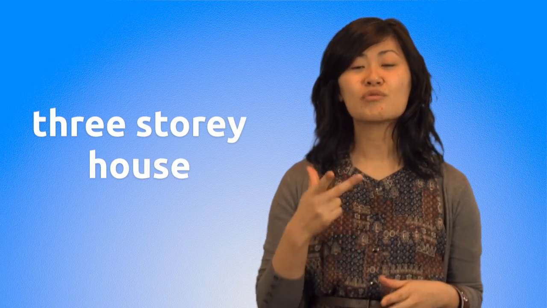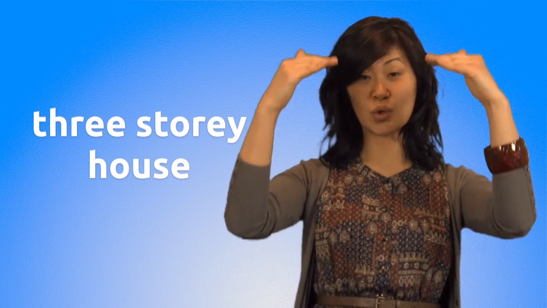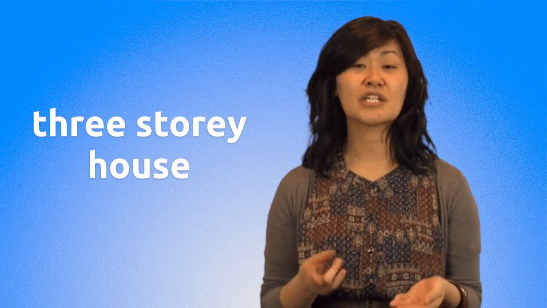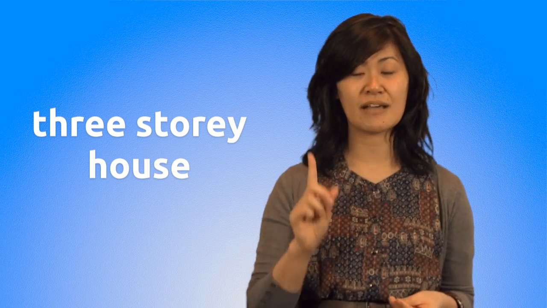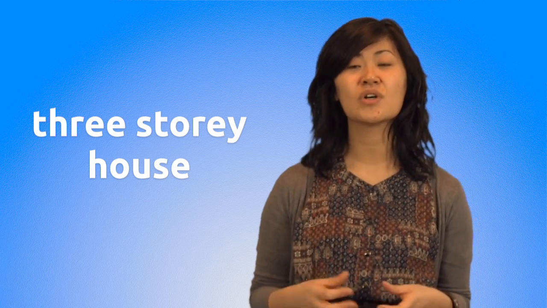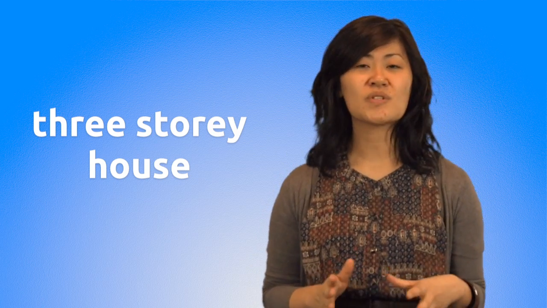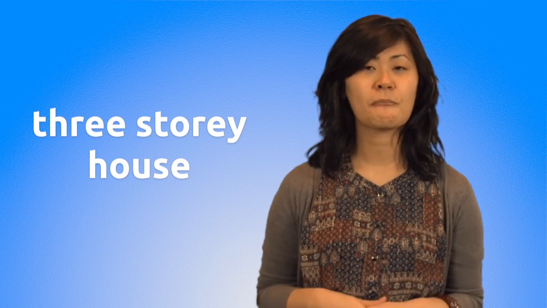The second piece of information I gave you about my house was that it's a 3-storey house. My house has 3 floors or levels. So you might say you live in a 2-storey house. If your house only has 1 level, then you can describe it as a 1-storey house or a single-storey house. We don't say I live in a 2-floor house or a 2-level house.